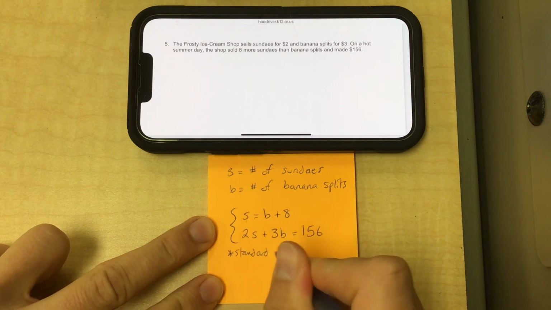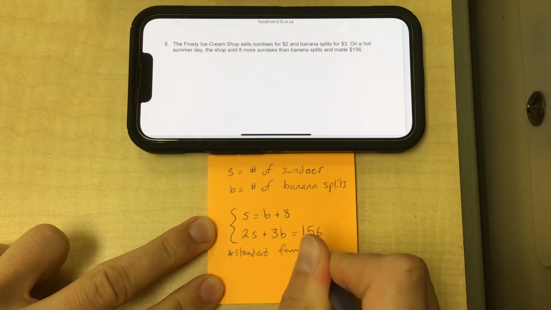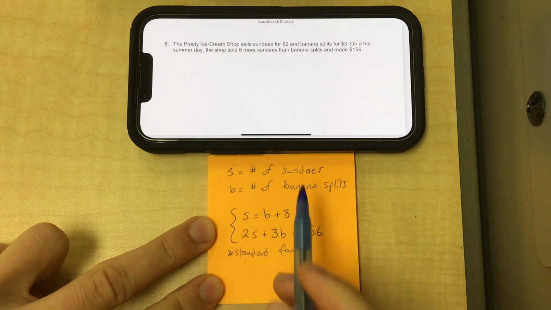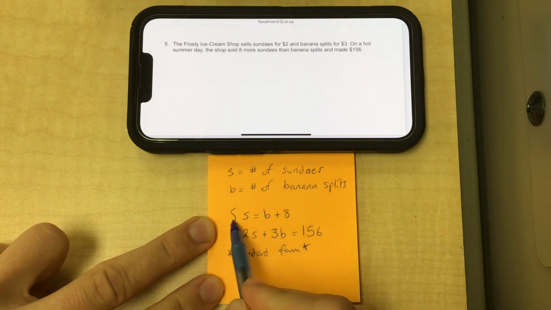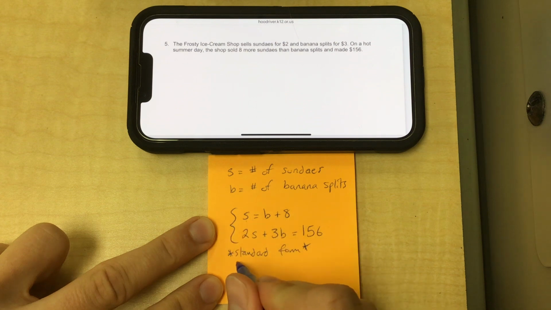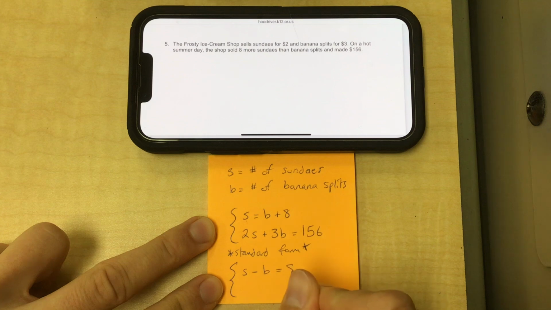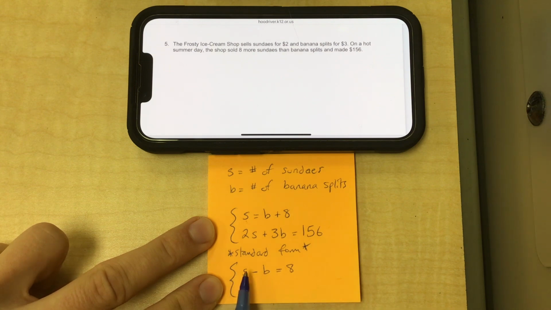All right, standard form. To do this, I'm going to first subtract the B over to the left side. So that's going to give me S minus B equals 8. All right, so this is going to be standard form. We're going to pretend like S is the letter X and B is the letter Y. So you think like AX plus BY equals C. S is like our X in this problem, and B is like our letter Y.